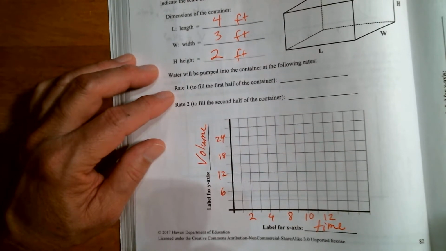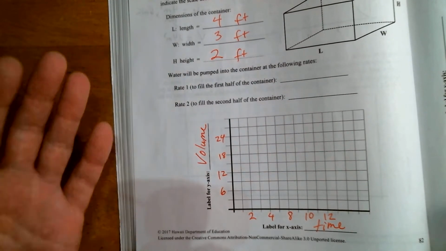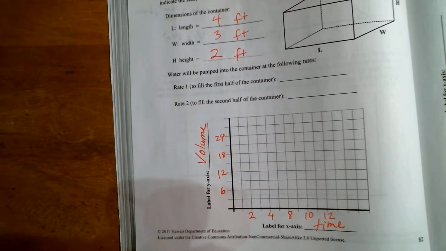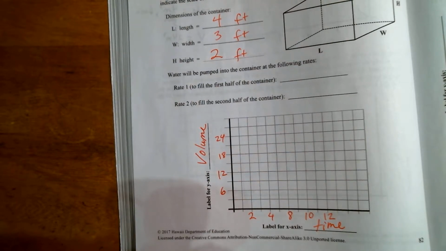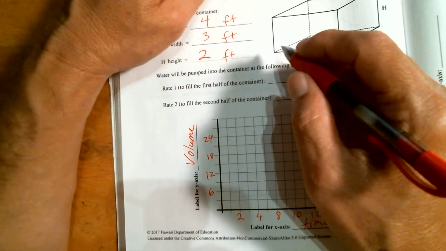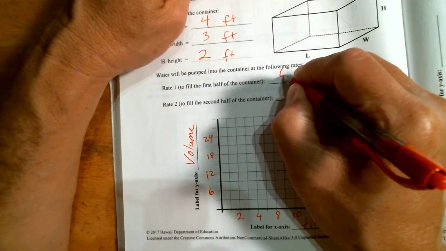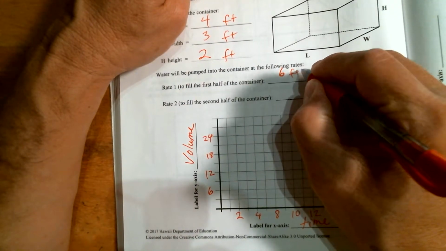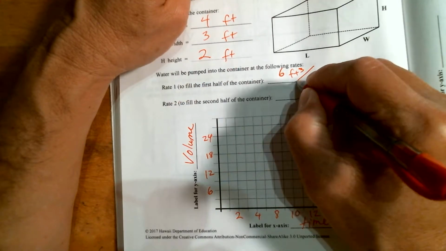Let's say the first rate to fill the container. You gotta select the rate. What if I select something like this? 6 cubic feet per minute.